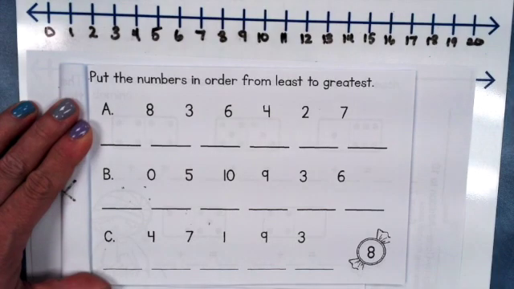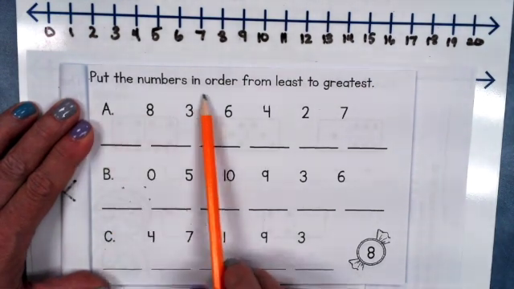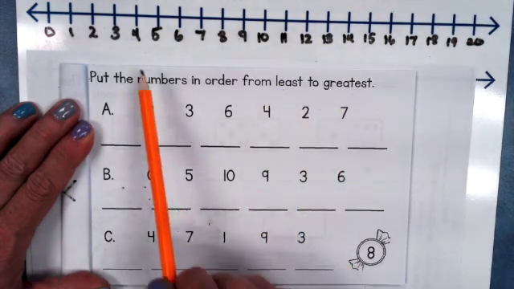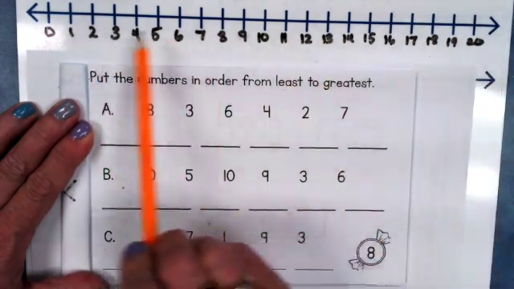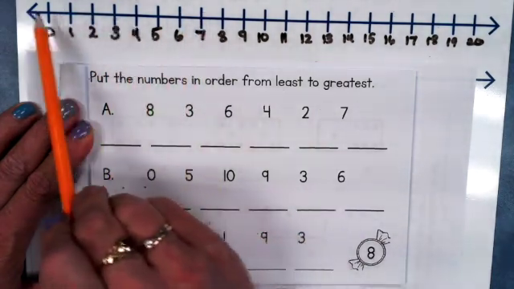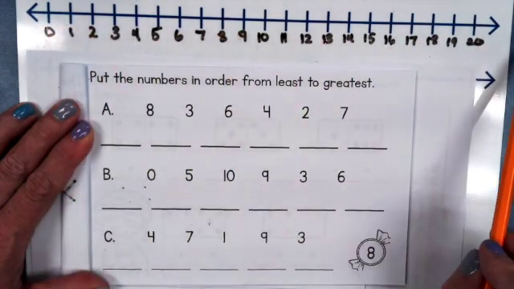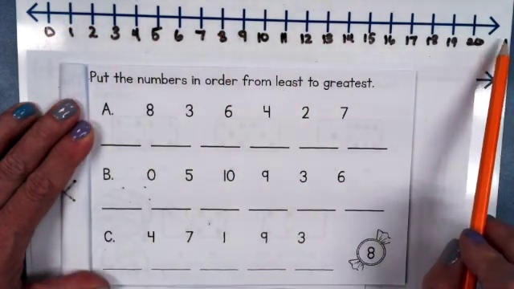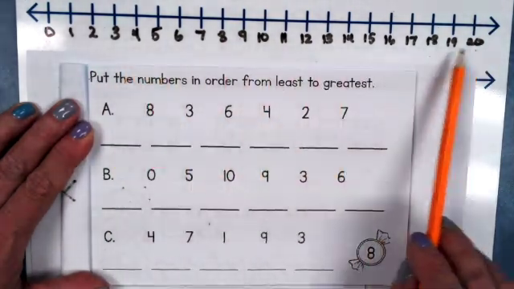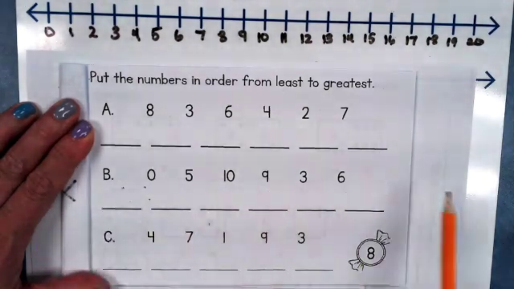All right, this is something we have not done before. This says we need to put the numbers in order from the least to the greatest. So I got out my number line to help us and to let you know that this side, these are the smaller numbers, so they have less. And as you go to the right, you go larger. So we have to find where the numbers are on that number line and decide which one is the smallest and go up to the largest.